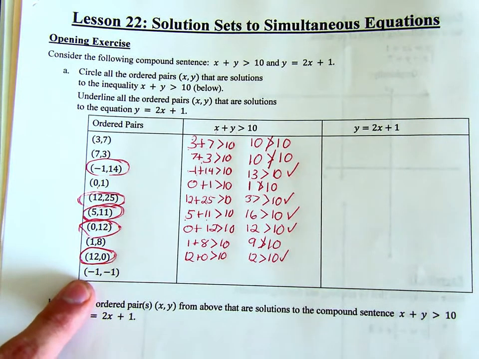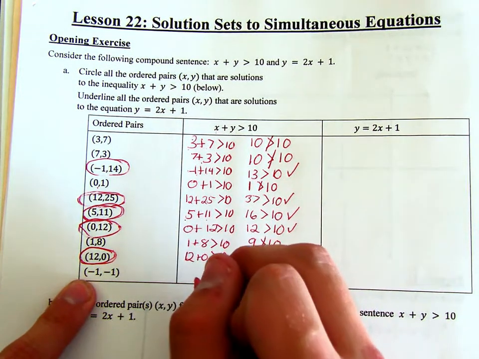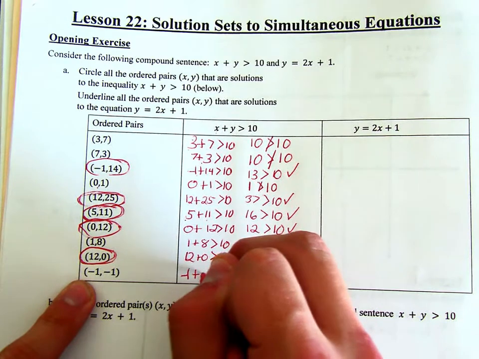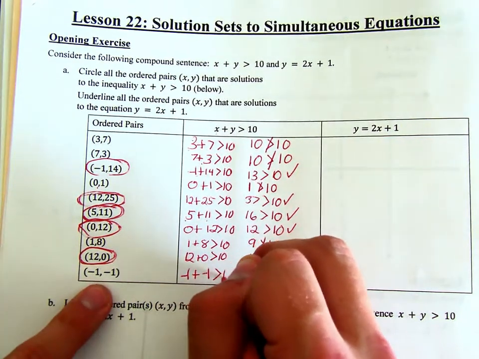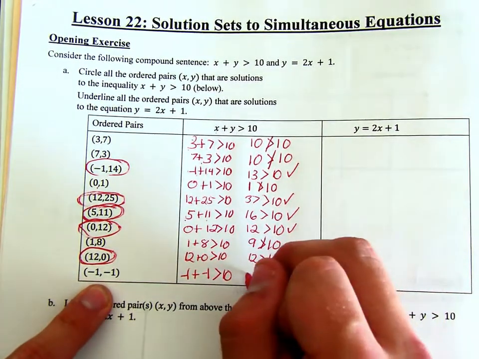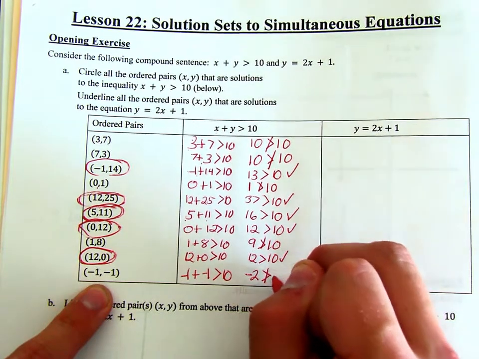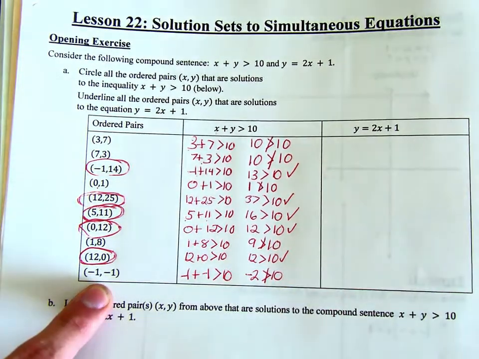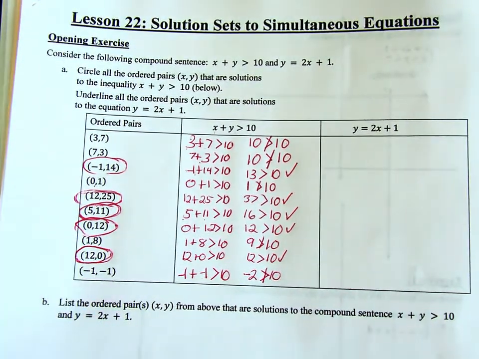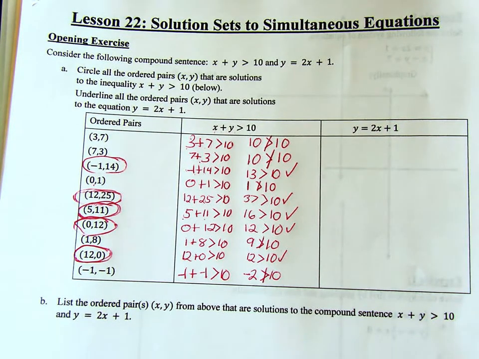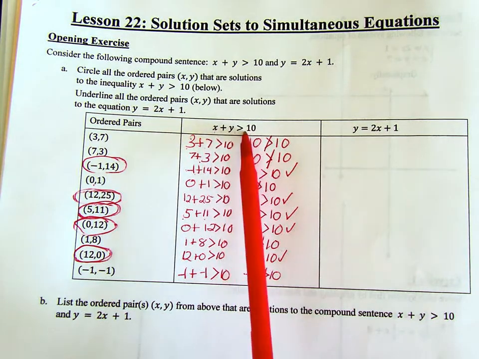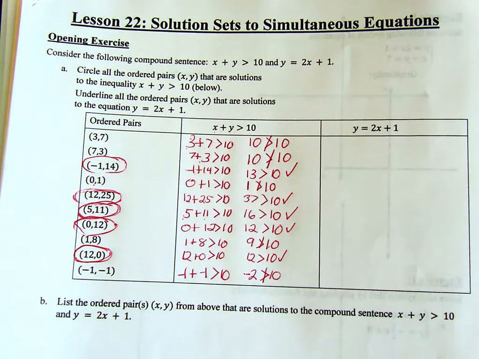Now we have negative 1, negative 1. In this case I'm going to have negative 1 plus negative 1 is greater than 10. Negative 1 plus negative 1 is negative 2, and we know that's not greater than 10. Okay, so now we've gone through all those ordered pairs to see which ones are solutions to this inequality, x plus y is greater than 10.